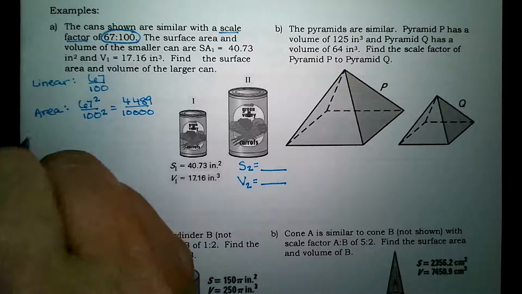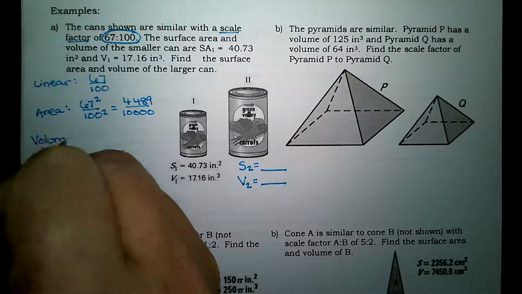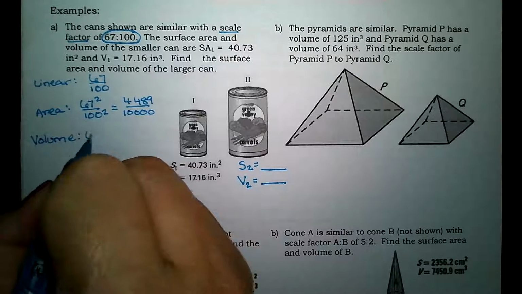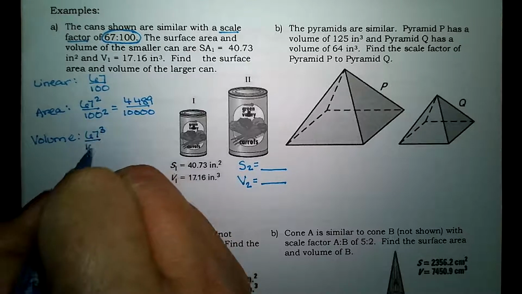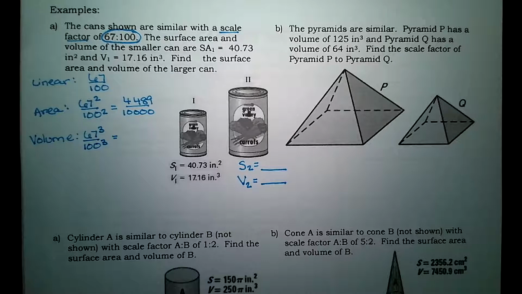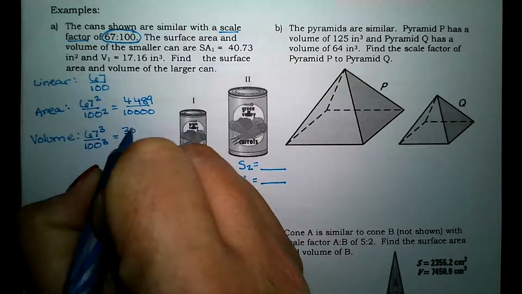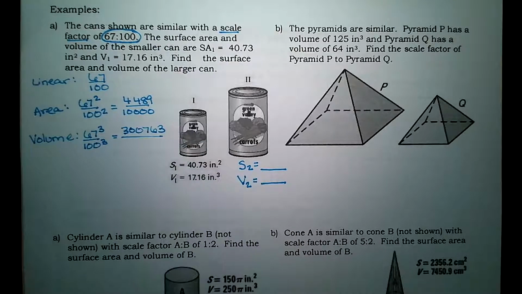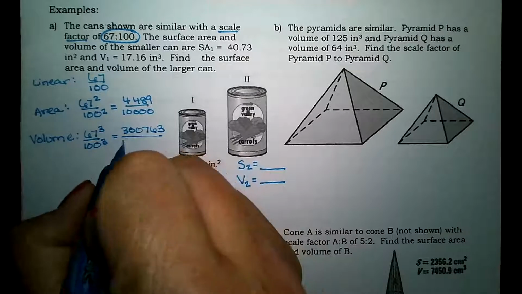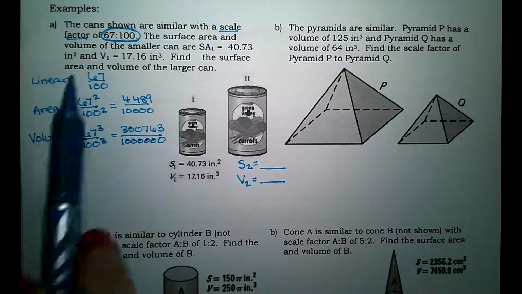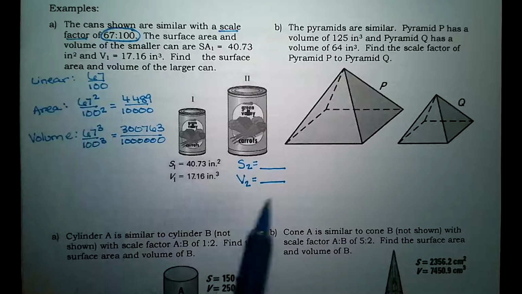Now, the ratio to use for volume goes back to the linear scale factor, but this time we cube it. 67 times 67 times 67 is 300,763. 100 times 100 times 100 is 1,000,000. Now we have the scale factors that match the problem.